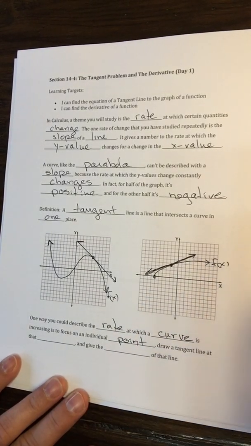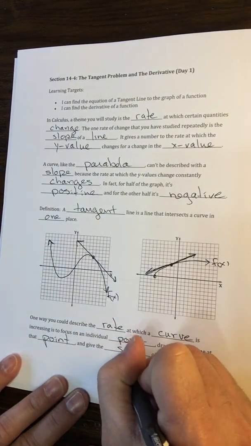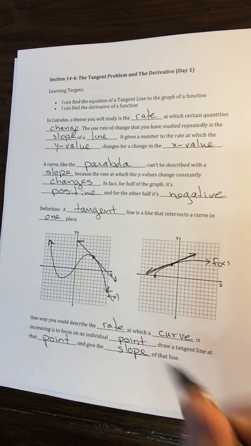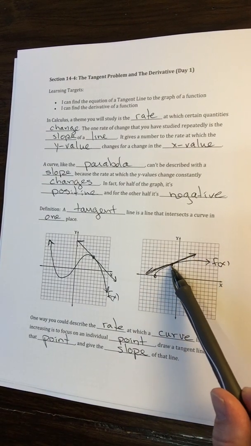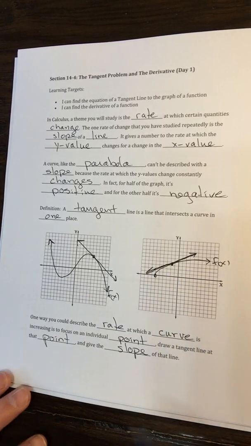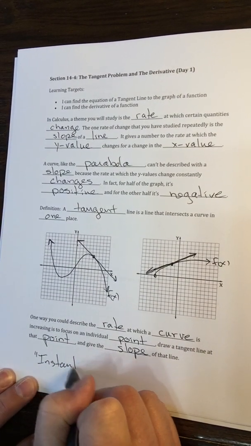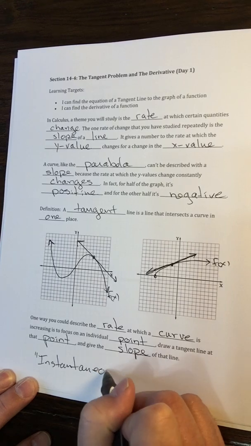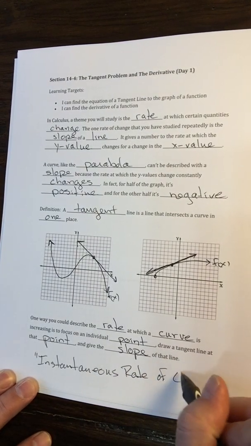Draw a tangent at that point, and then give the slope of that line. That slope would be describing how steep the curve is just at that one point. We're going to refer to that, of course, as an instantaneous rate of change. Ready? So let's just write that down here. An instantaneous rate of change.